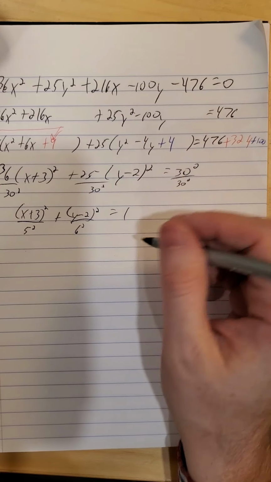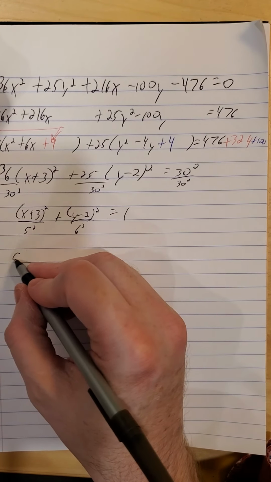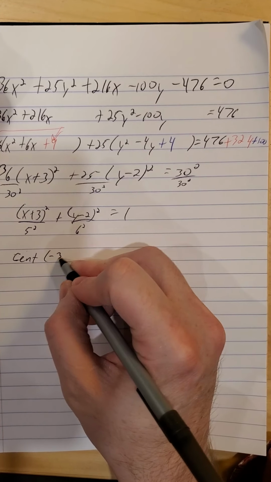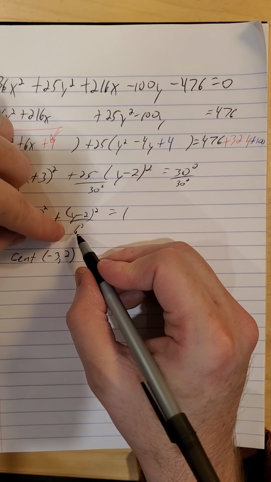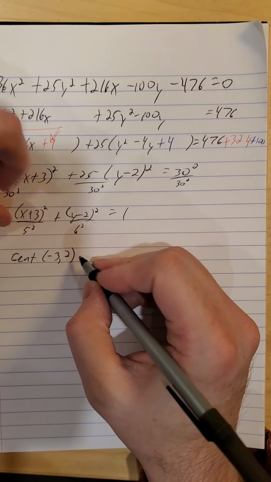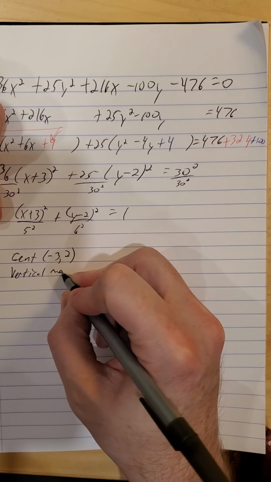Okay, so from this, we can identify our center. That's just shifting the x and y values. So our center is at -3, +2. This time our y had a bigger denominator, so this is a vertical major axis.